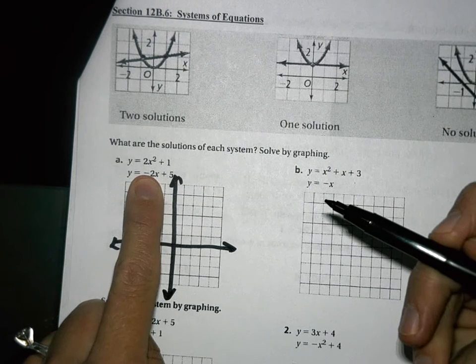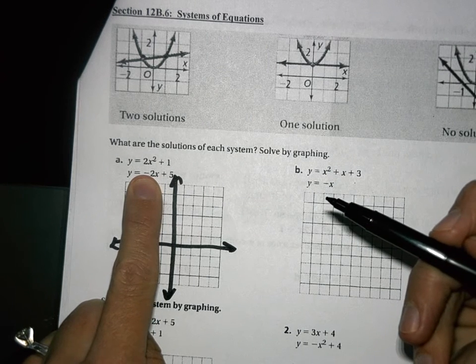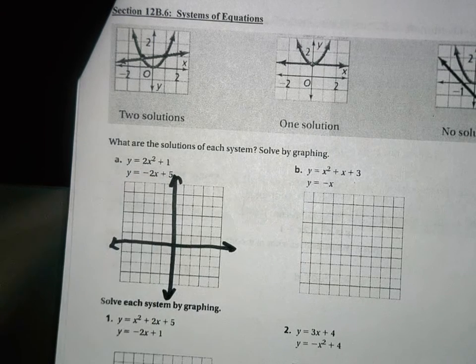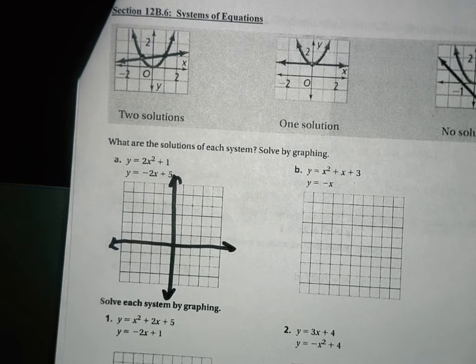Now, the first equation, what type of graph will that make? A parabola. On that parabola, there are different ways of graphing it. First of all, the vertex. Do you know what the vertex is?